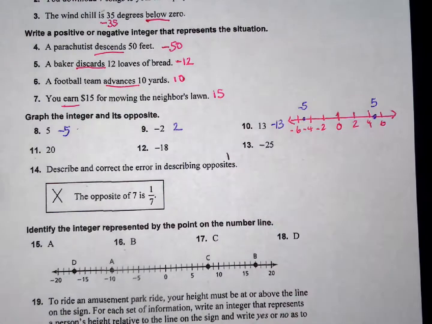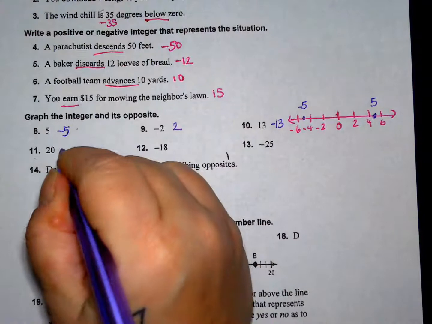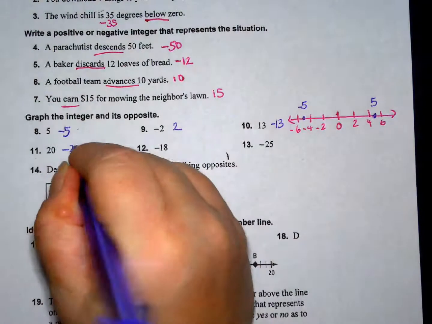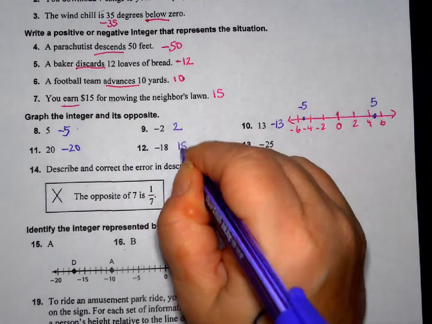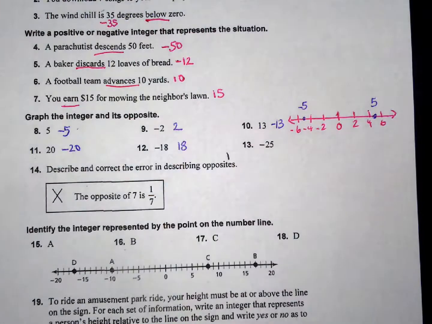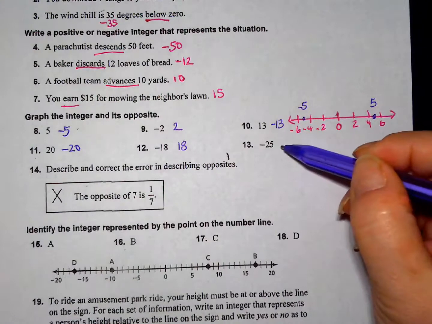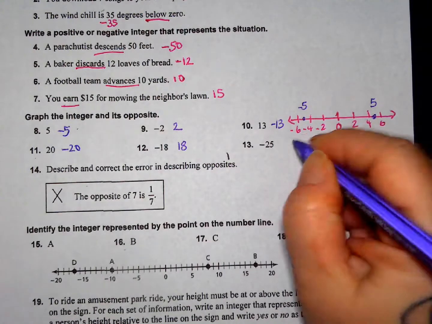And if you found the opposite of 20, the opposite of 20 would be negative 20. And if you found the opposite of negative 18, you would have positive 18. Remember, we don't put a plus sign in front of it. It's just 18. And if you found the opposite of negative 25, you would have 25.